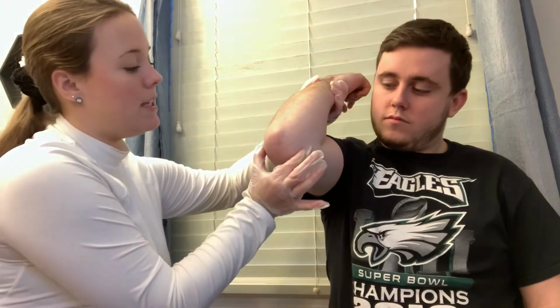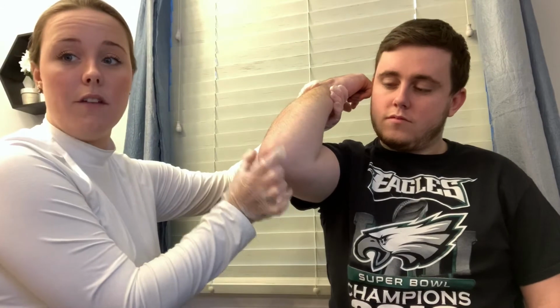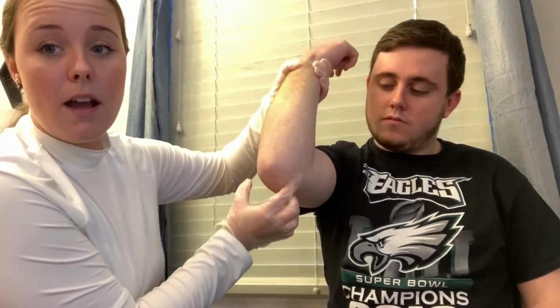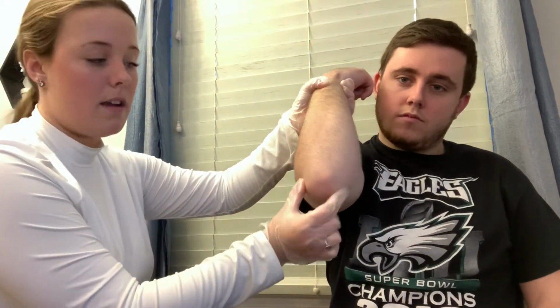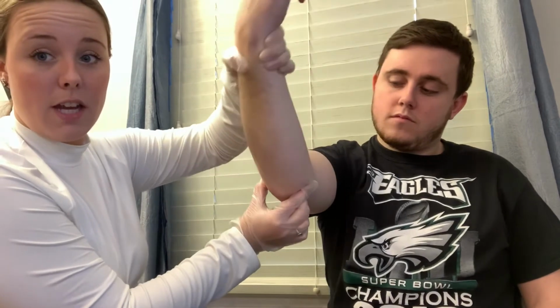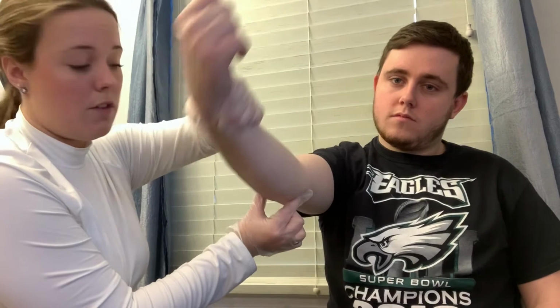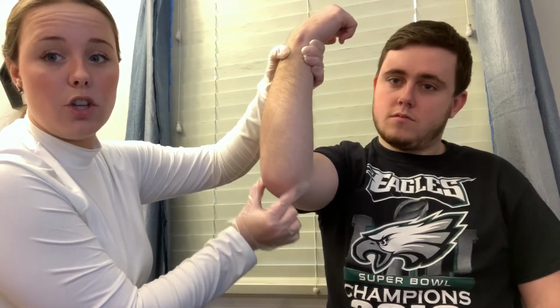Next, I will be palpating the landmarks on the distal humerus, specifically the medial and lateral epicondyles of the humerus, which can be seen as two bony prominences on the medial and lateral sides of the distal humerus. So on this side, we have the medial epicondyle, this bony prominence, and on the lateral side, the lateral epicondyle, which can be seen in both flexion and extension, can be felt and palpated. And these are the two prominences, the medial and lateral epicondyles of the distal humerus.